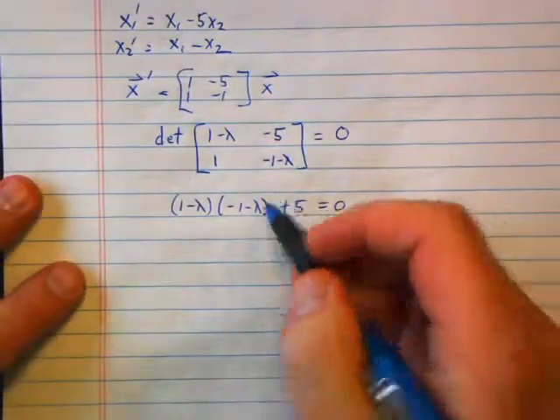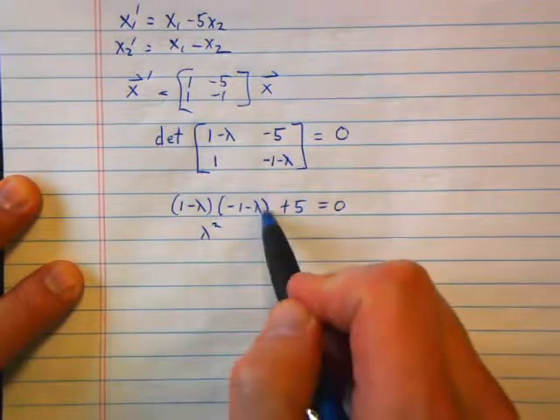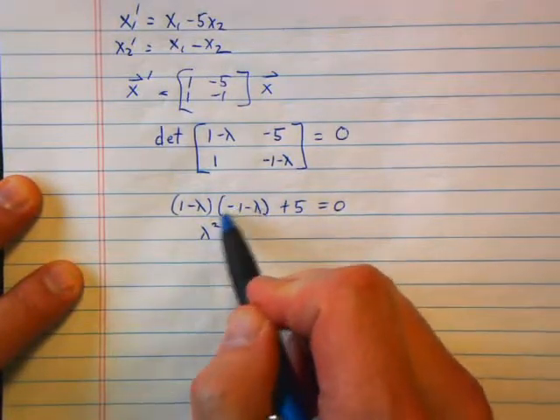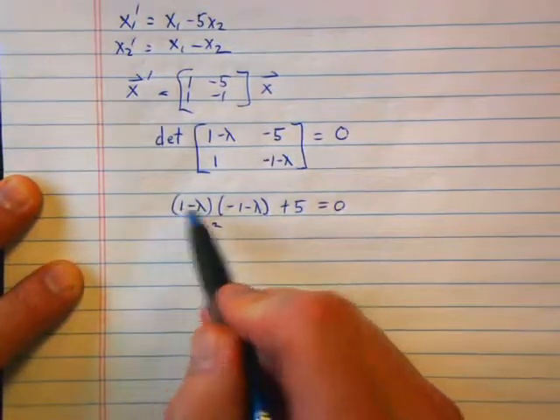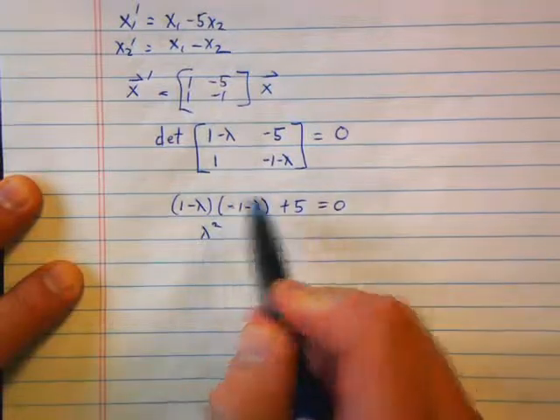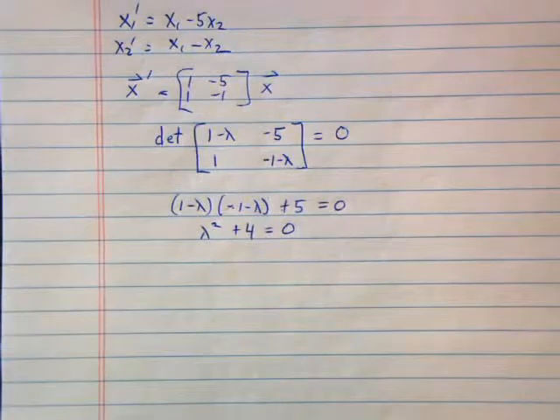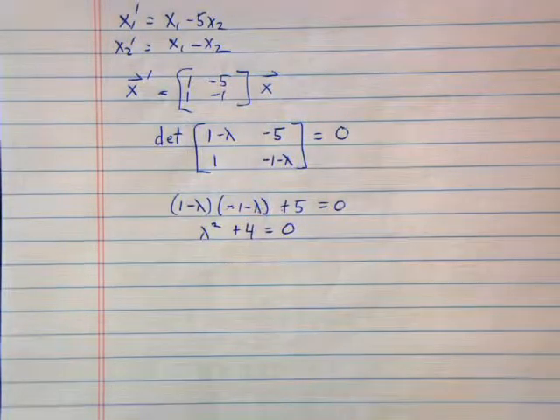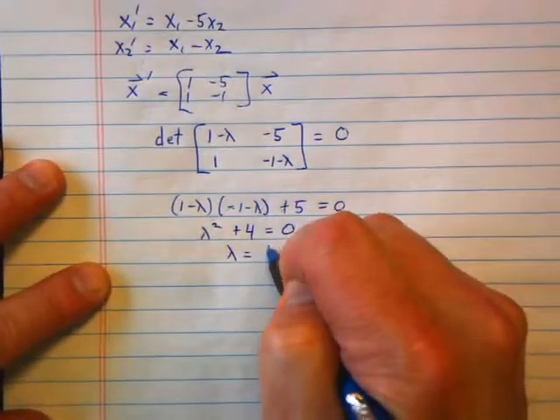Multiply that all together, I have lambda squared. Then I'm going to have a minus lambda on the outside, a plus lambda on the inside, so those cancel out. A 1 times a negative 1, that's negative 1. Negative 1 plus 5 is 4, equals 0. Not plus or minus root 2. Getting closer. Plus or minus 2i.